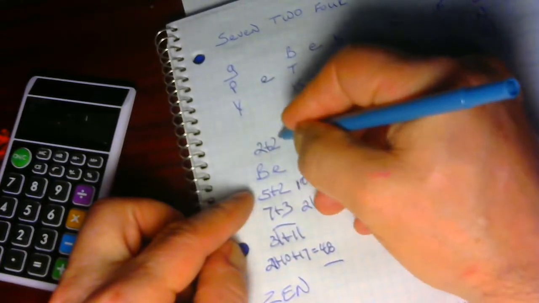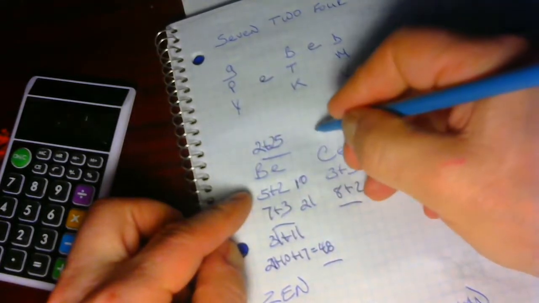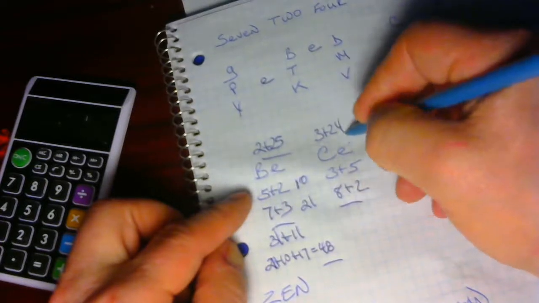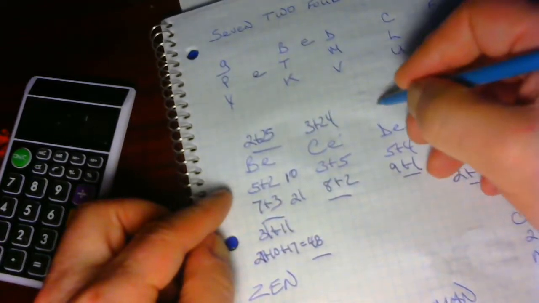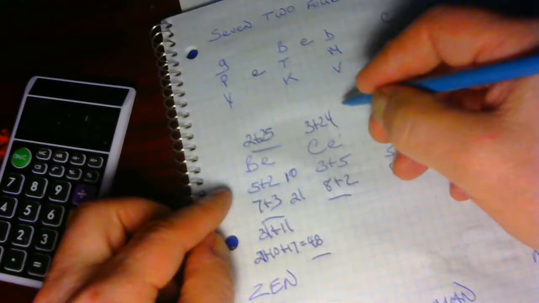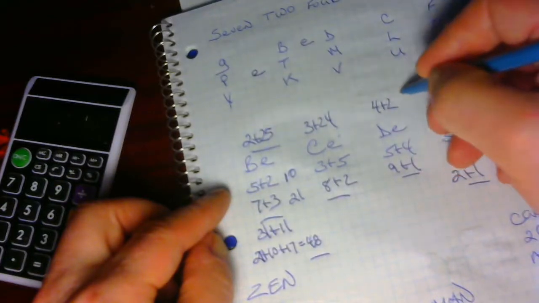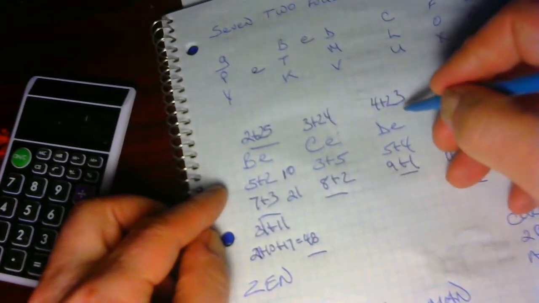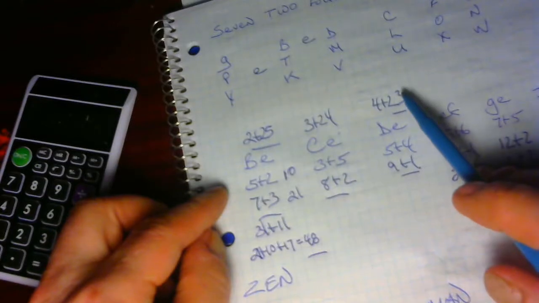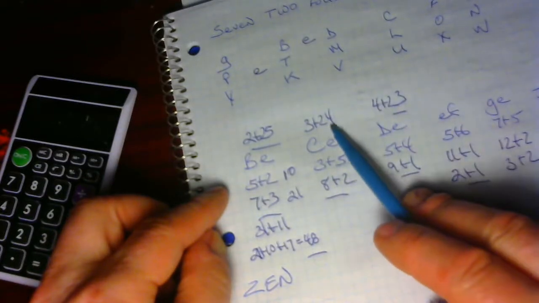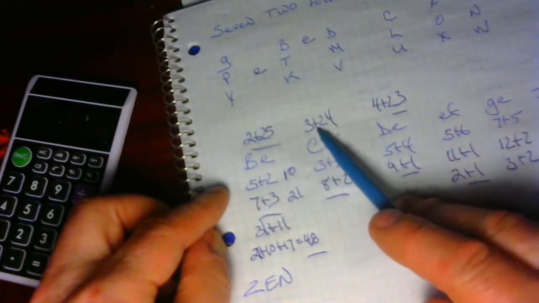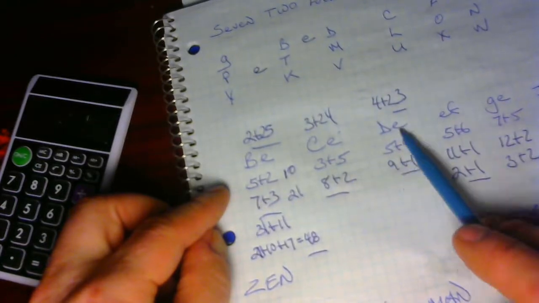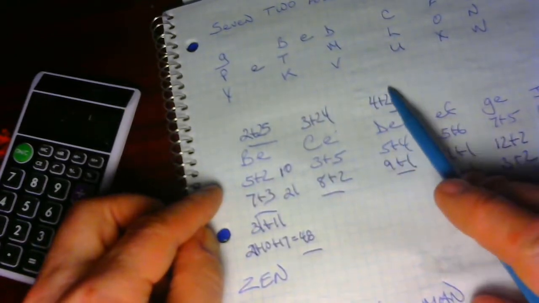Also, it is the reverse of the 25th letter. It is the third letter and the reverse of the 24th letter. It is the fourth letter, okay, and the reverse of the 23rd letter. So we would end up with 5-4, 6-3, 5-4, 5-4.